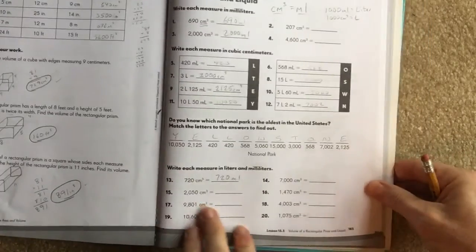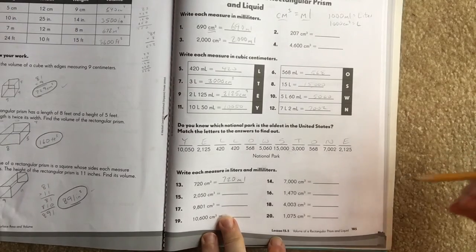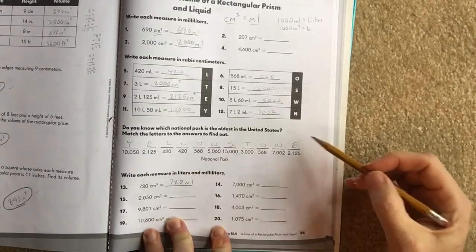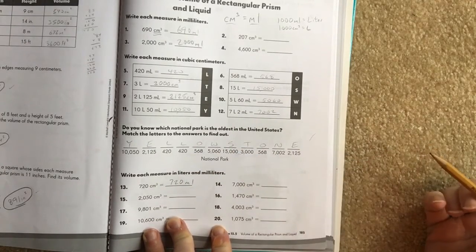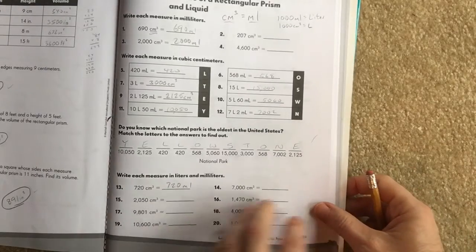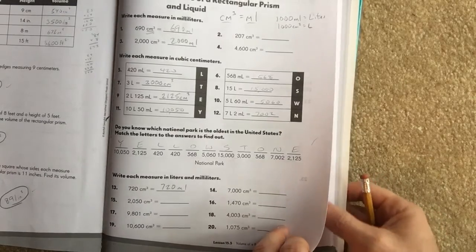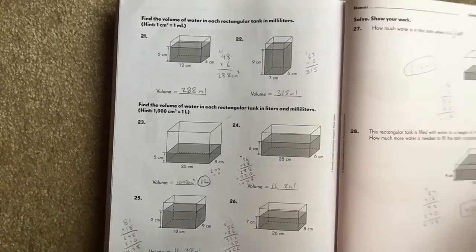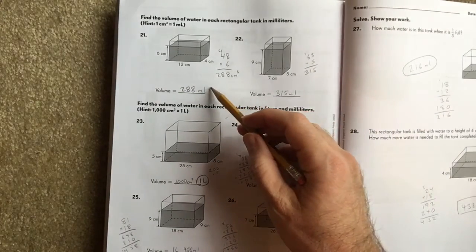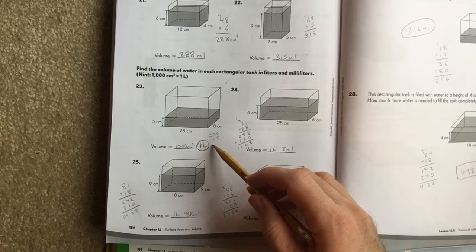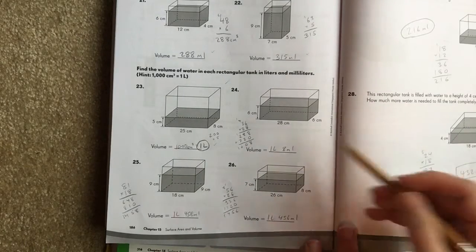So I'm going to quickly go over your homework in your workbook, 185 through 188. You probably figured out this was Yellowstone before even filling the numbers out, but that was the answer for that little puzzle. And you can see I didn't even fill out some of the other ones because they were so obvious. Page 186, you can see the answers should be 288 milliliters, 315 milliliters. I think we did those two together actually. And then 23 is 1 liter, or 1,000 milliliters.